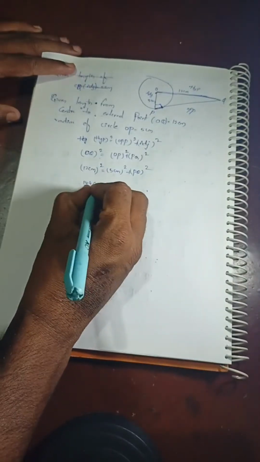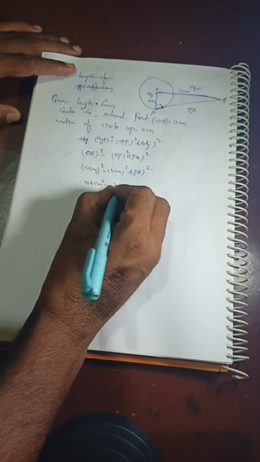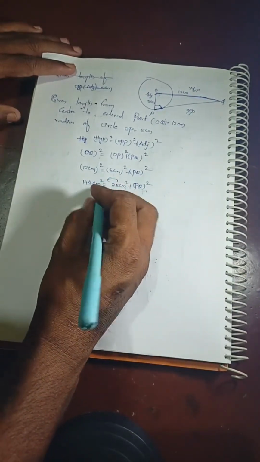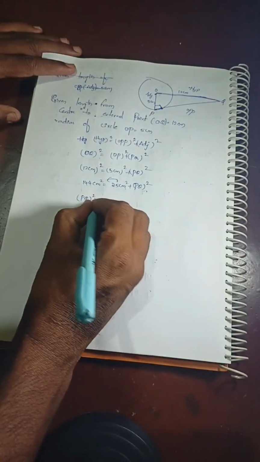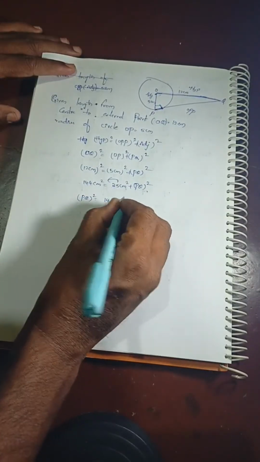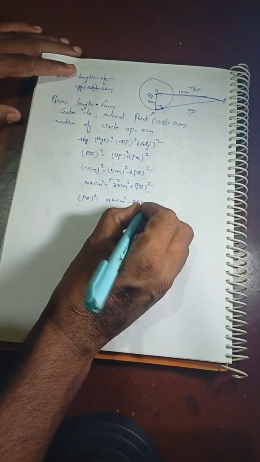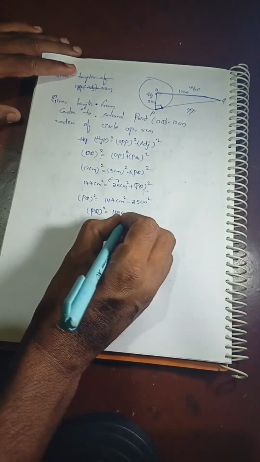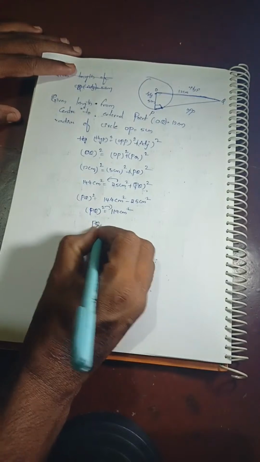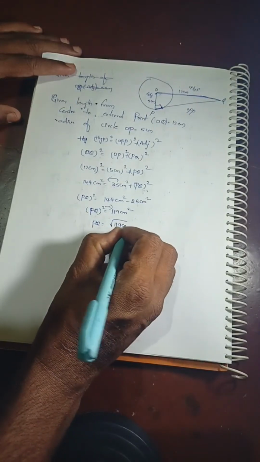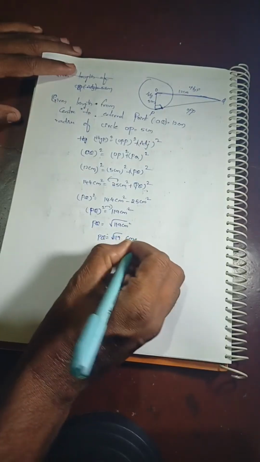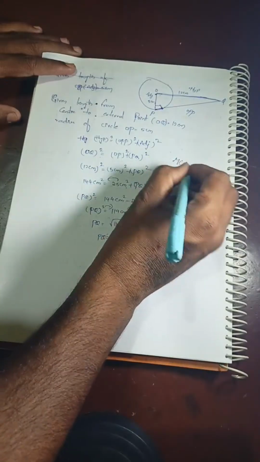PQ whole square. 12 square is 144 centimeter square is equal to 25 centimeter square plus PQ whole square. Bring this to the left hand side. So PQ whole square we can write as 144 centimeter square minus 25 centimeter square. So PQ whole square is equal to 119 centimeter square. When the square goes to the right hand side it becomes root, so PQ value you are getting is root 119 centimeter. Like this you are going to get the maximum MCQ 1 mark.